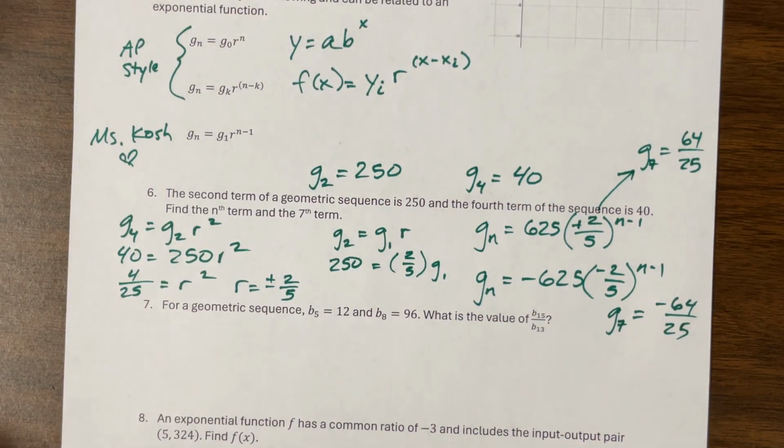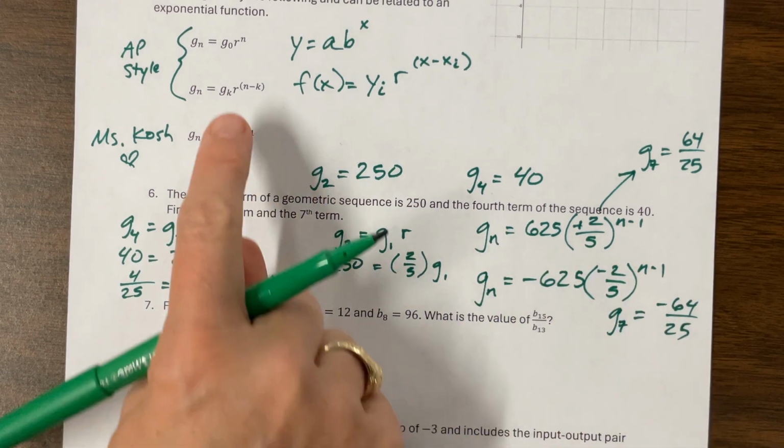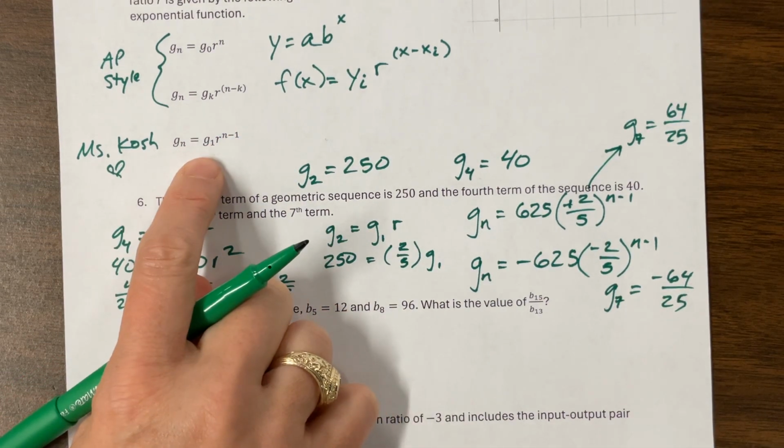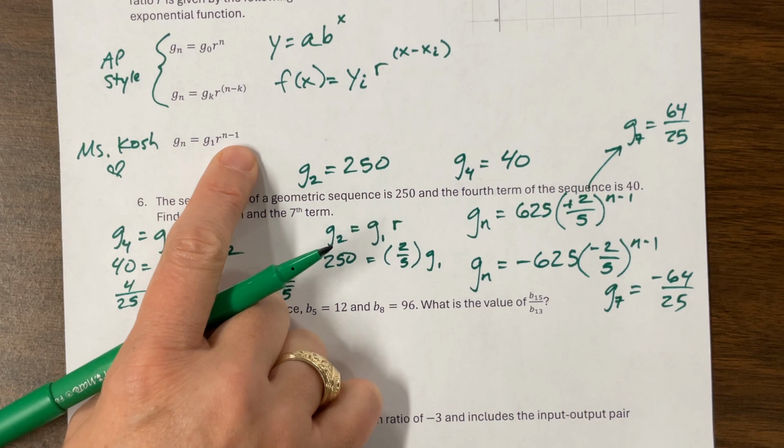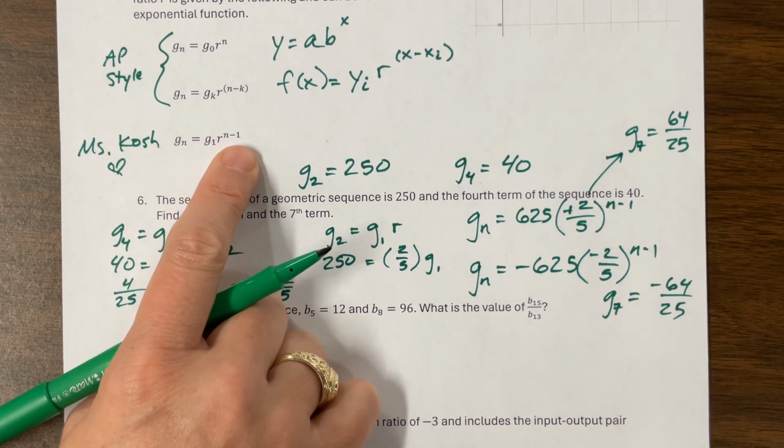Okay, anything else I want to say about that? Notice, I always default back to this equation: G sub n is equal to G sub 1 times R to the n minus 1. But I could have found the zero term. I just didn't. True story.